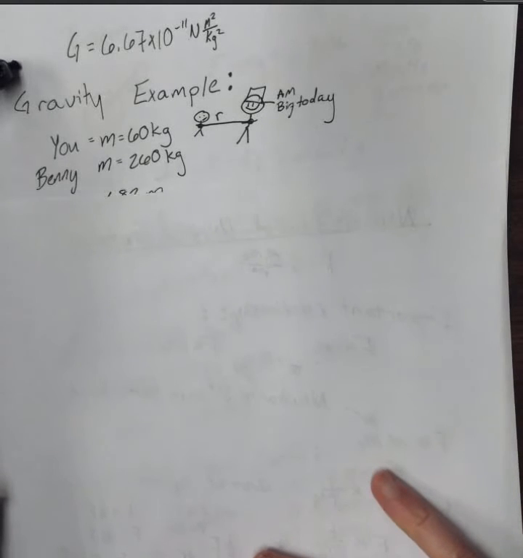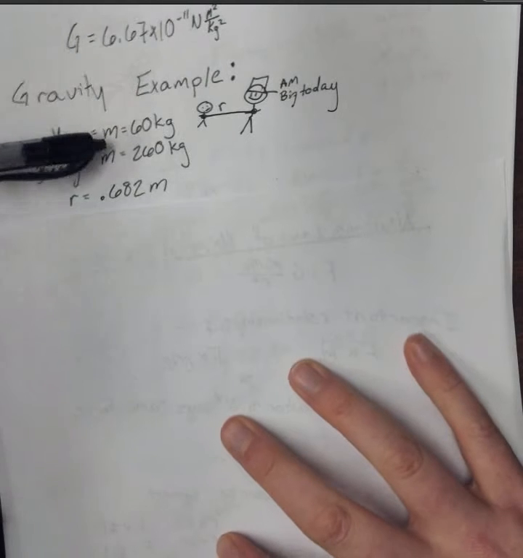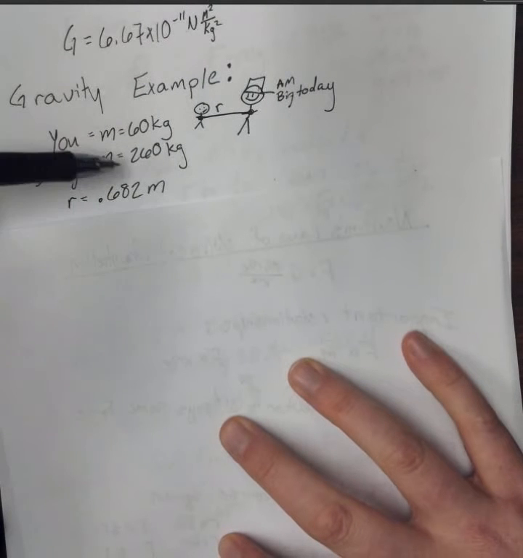where you and Benny are standing next to each other. We're going to round your mass to about 60 kilograms, and Benny is big today.